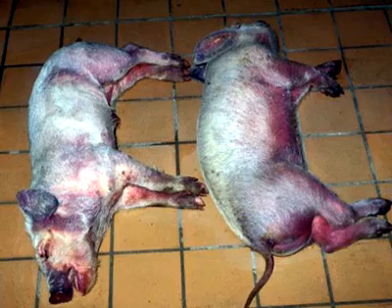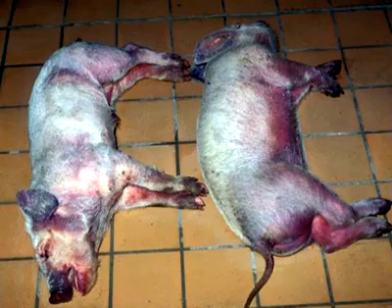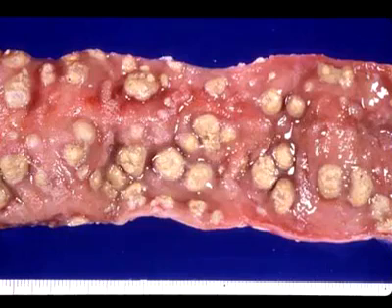You'll also see other evidence of vascular damage, including interstitial pneumonia and edema, glomerulonephritis, and button ulcers in the colon, which we will look at shortly. And here they are now.